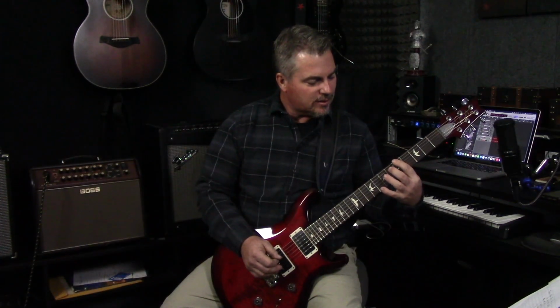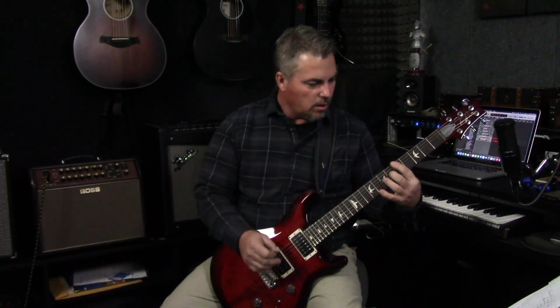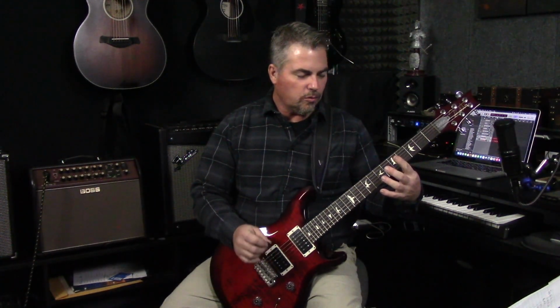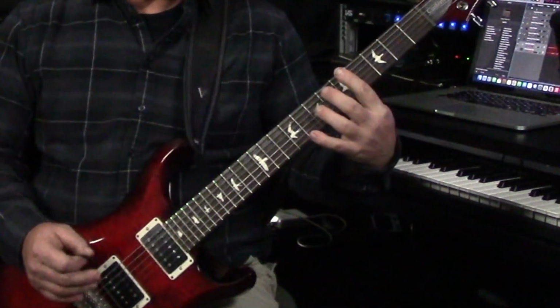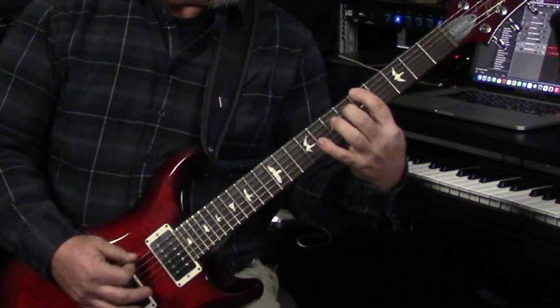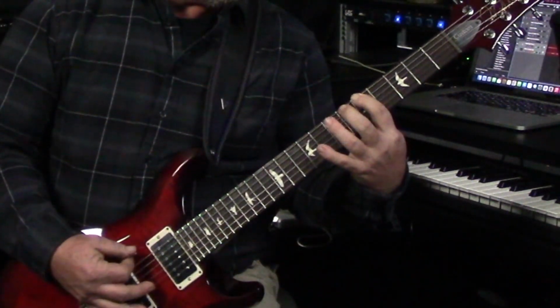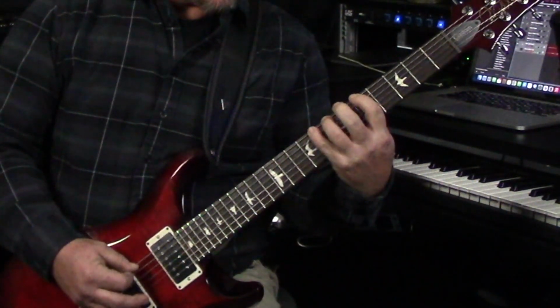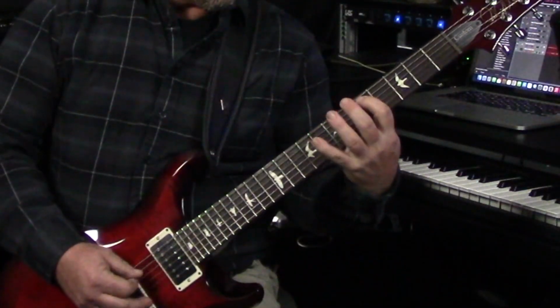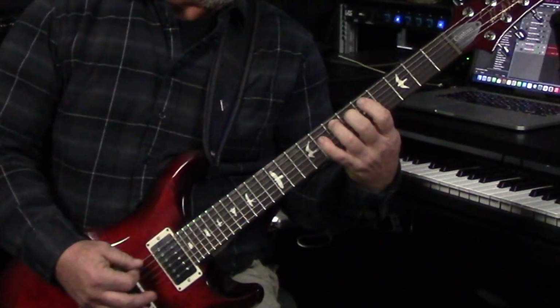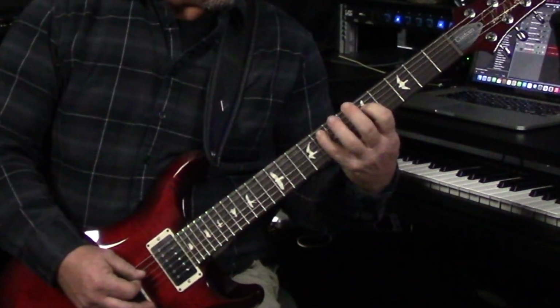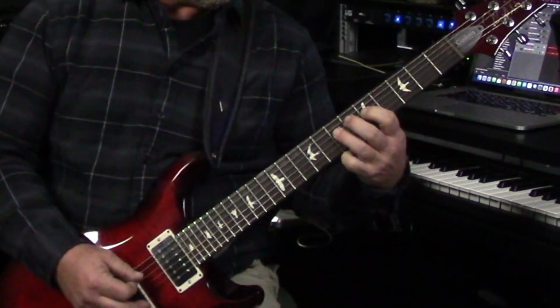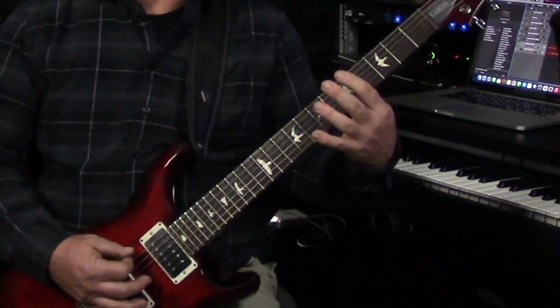Now if we break this down in linear form, for the major we had whole, whole, half, whole, whole, whole, half. Now for the minor it's just going to be root note, then whole, half, whole, half, whole. We may see that a little easier in linear form.